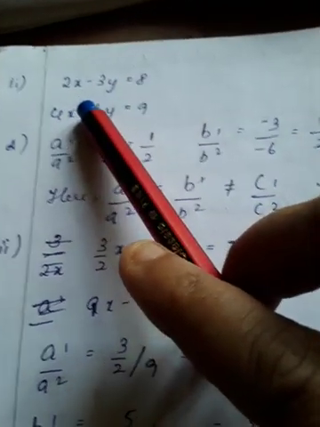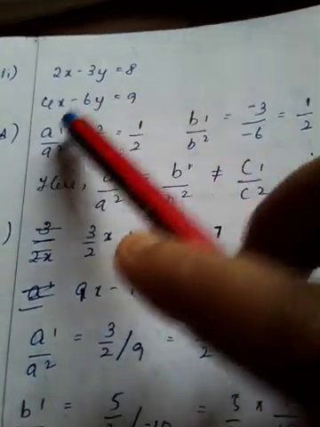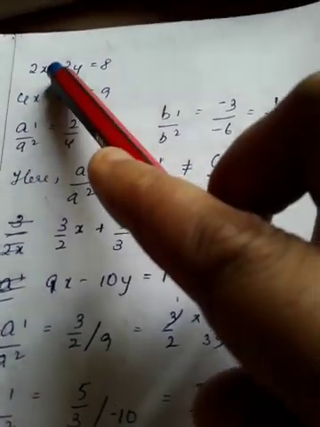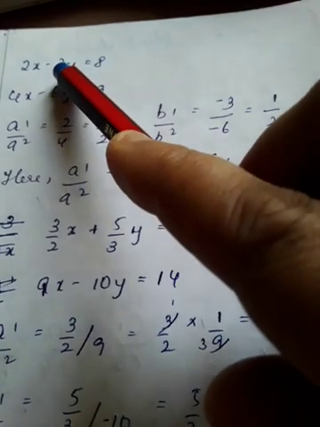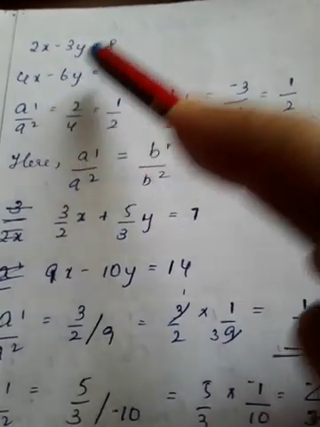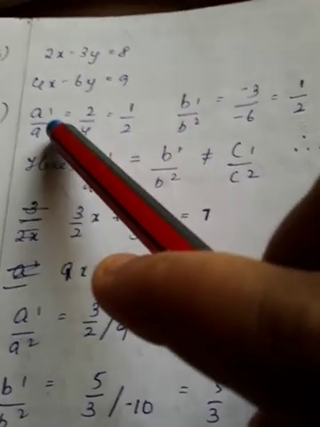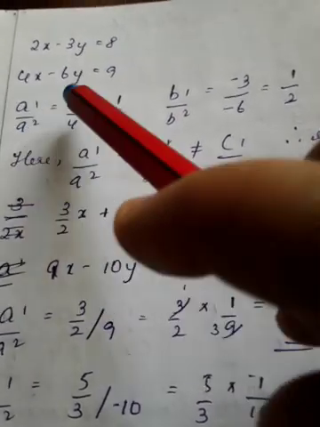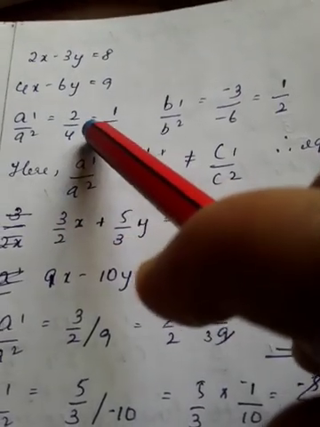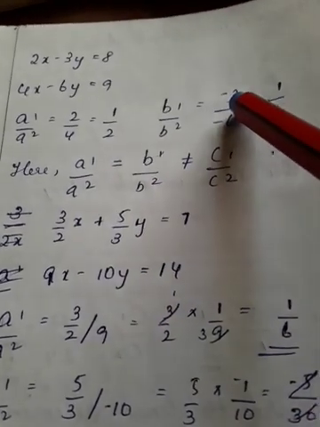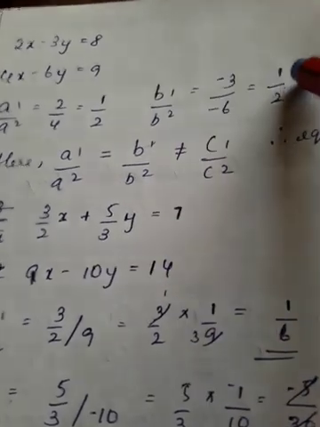Now the second question. 2x minus 3y equals 8, 4x minus 6y equals 9. So here a1 2, a2 4, b1 negative 3, b2 negative 6, c1 8, c2 9. Then we find a1 by a2, 2 by 4 equals 1 by 2. b1 by b2, negative 3 by negative 6 equals 1 by 2.